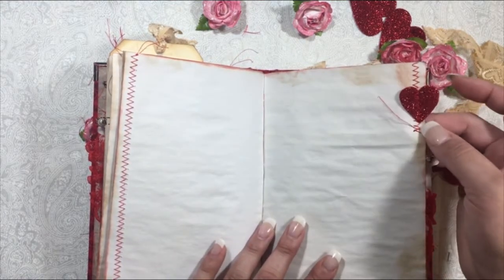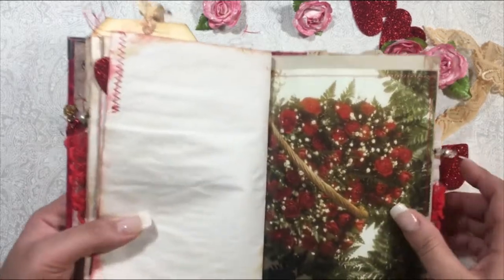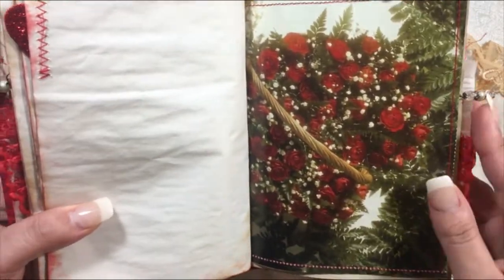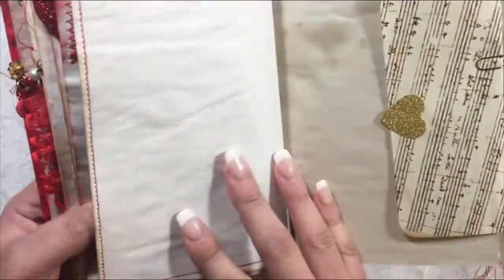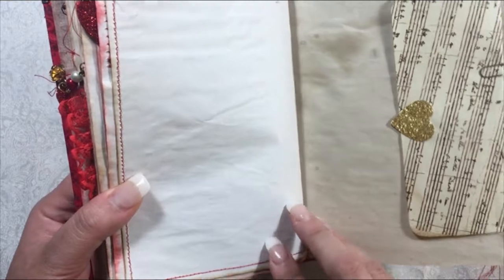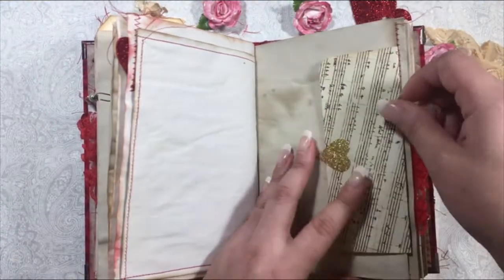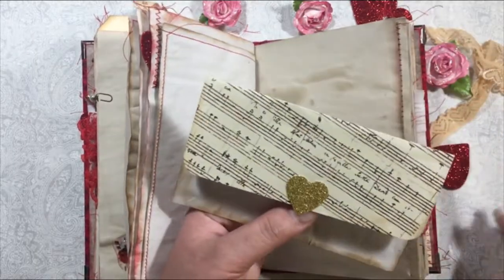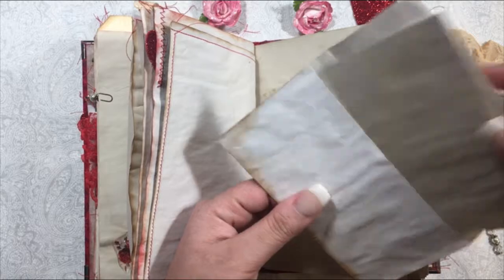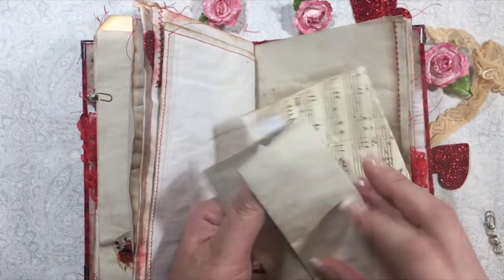Added another heart here with a sewing machine. Added this picture from a book of a bouquet of roses. And then I stitched coffee dye paper on the other side. Here I have an envelope that I made with some just plain note paper.